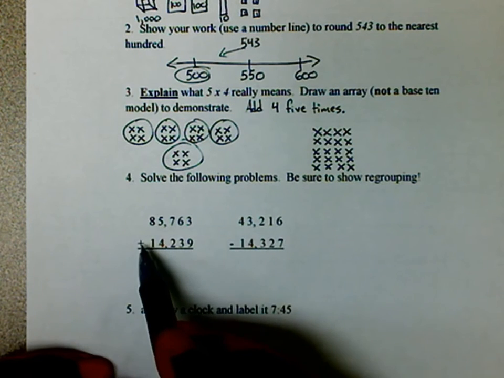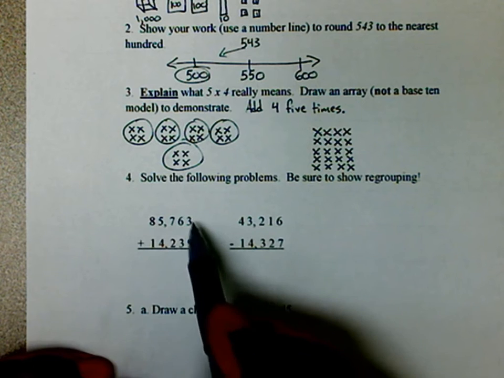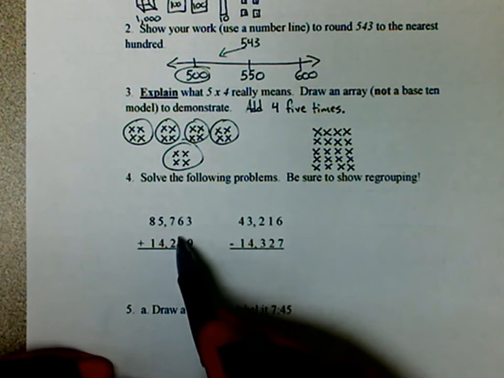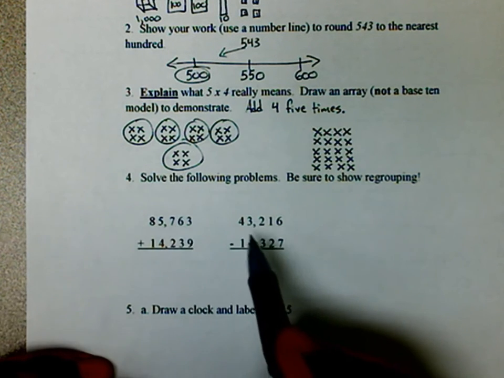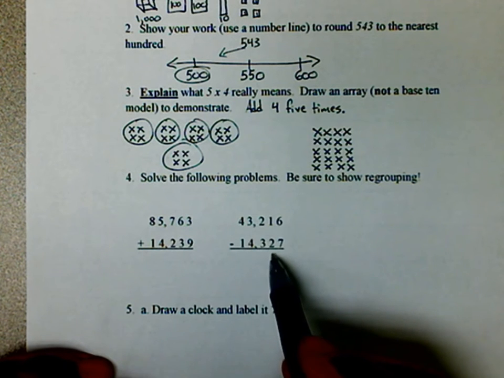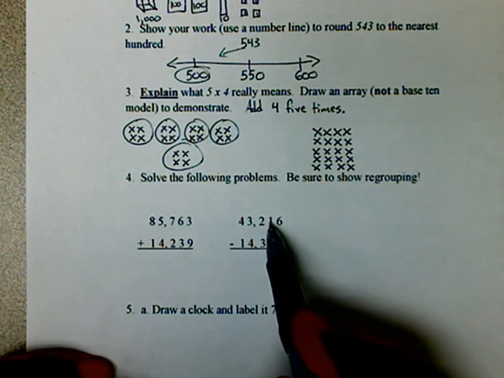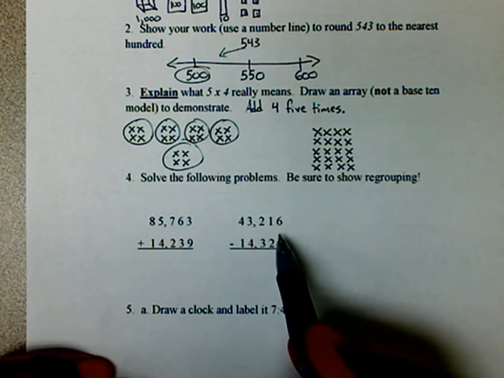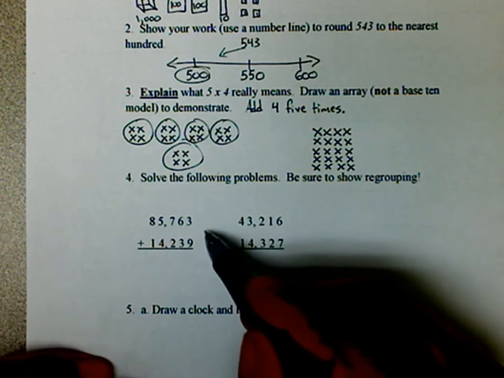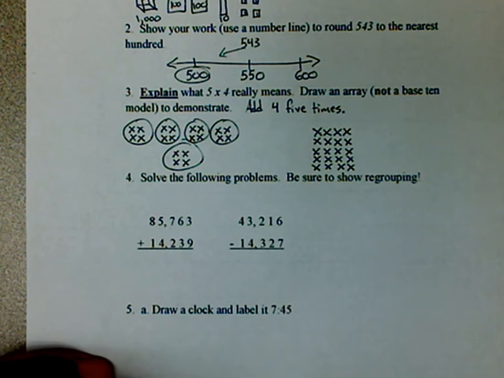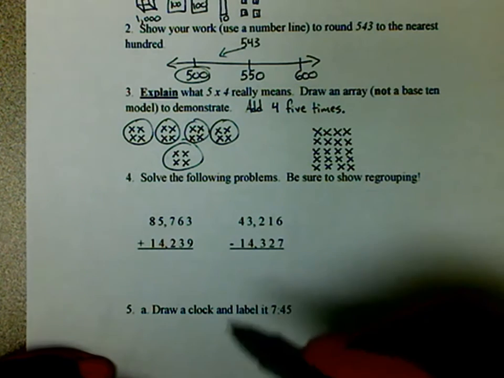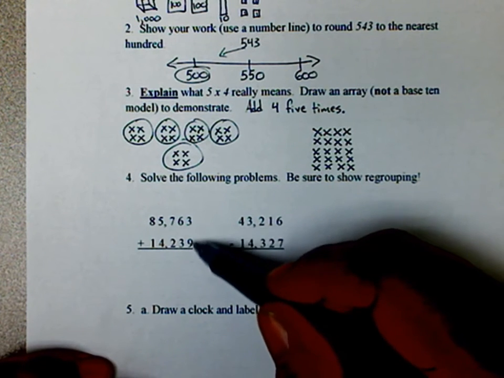Now when you regroup using addition, it's called carrying because 10 of those would make one of these. When you regroup using subtraction, it's called borrowing because one of these is 10 of those. All right, we'll start with the addition problem. Whenever we add or subtract, we start with the smallest place value. And in this case, the smallest place value is the ones place.